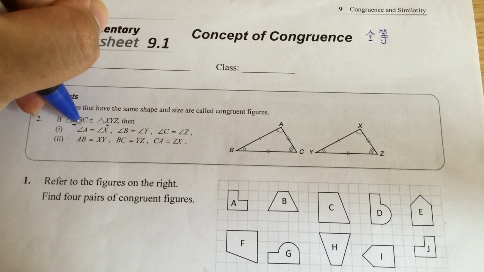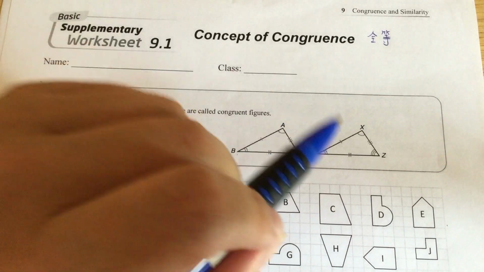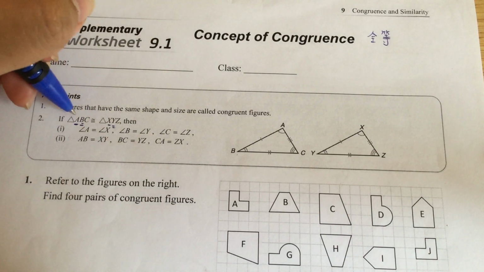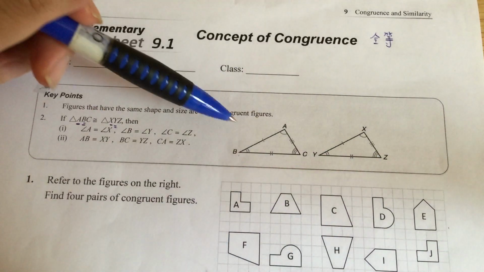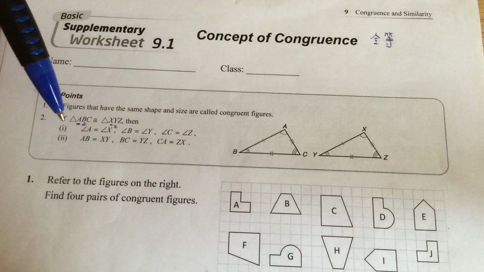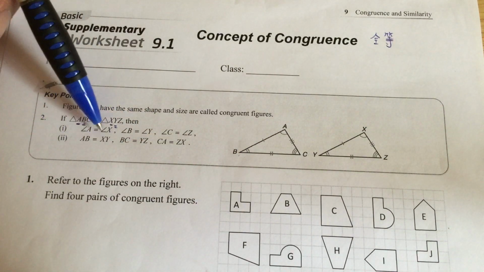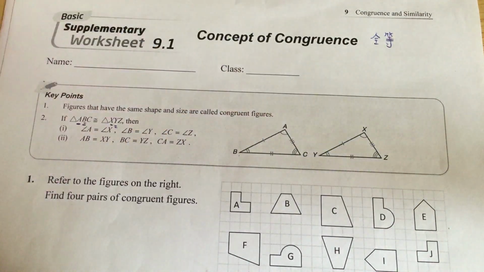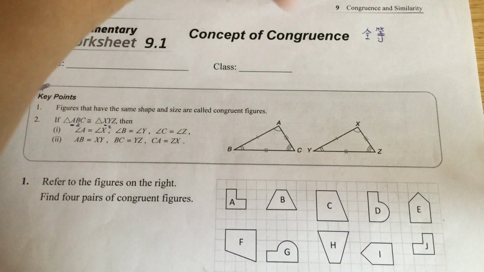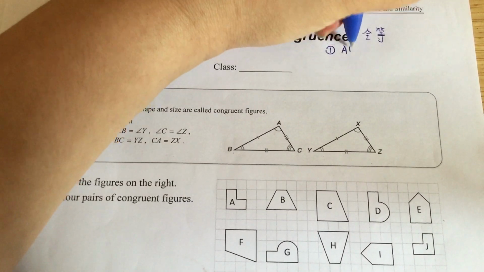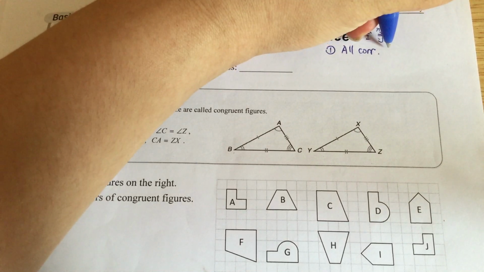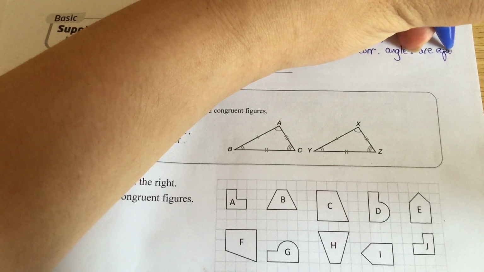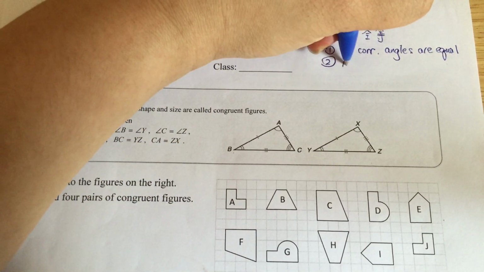And then B is the second one and B will be equal to Y, so we put Y second. Finally, C and Z will be the third one because their angles are the same. So angle A equals angle X, angle B equals angle Y, and angle C equals angle Z. Congruence means not only that all corresponding angles are equal, we will also have all corresponding sides equal.